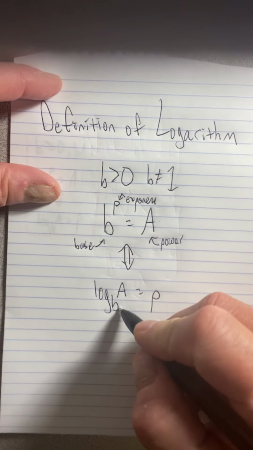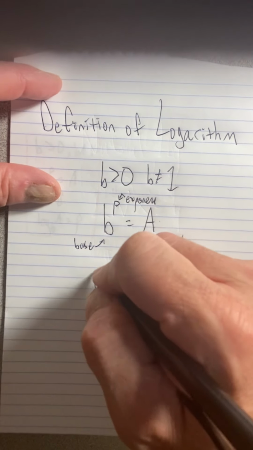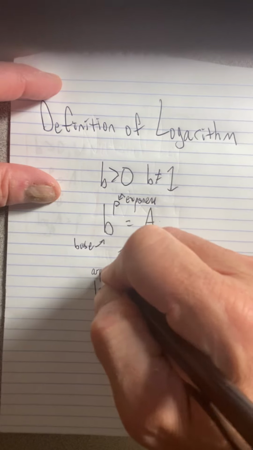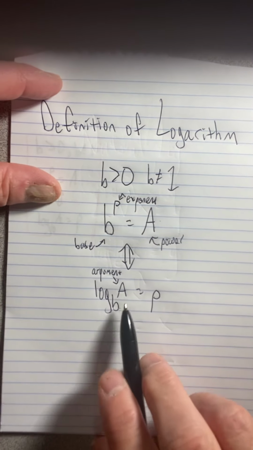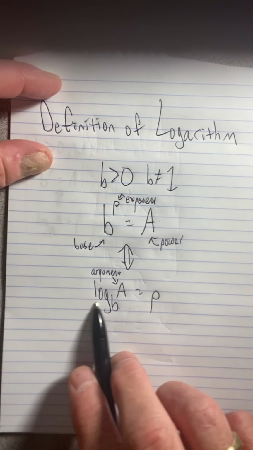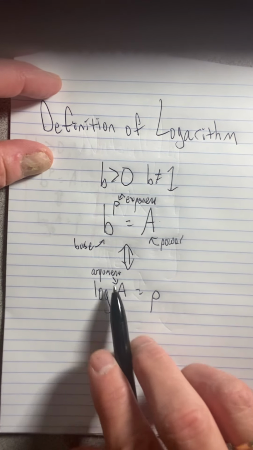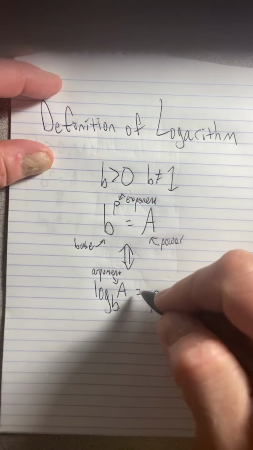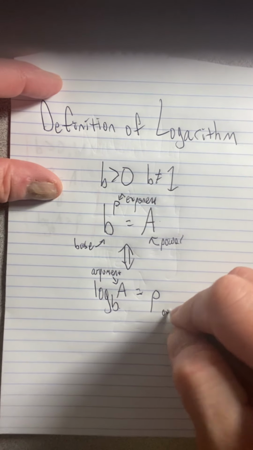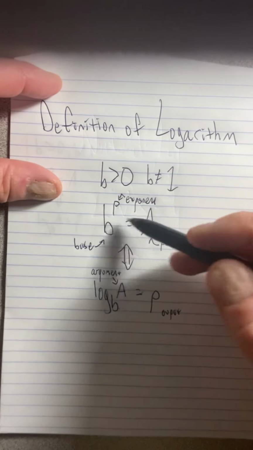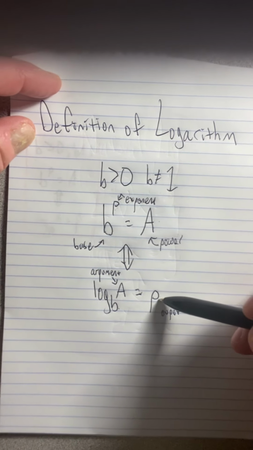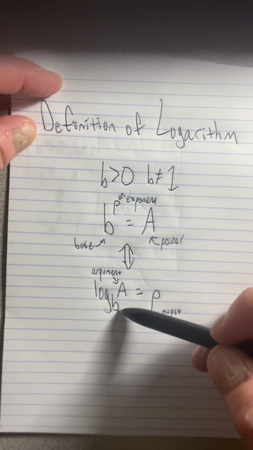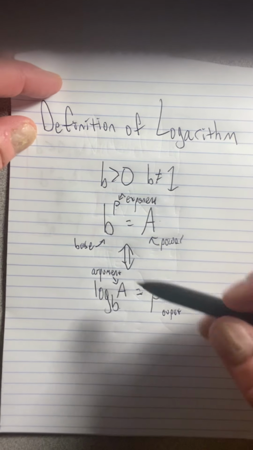Now, logarithms have a base. They have an argument, because all functions have an argument, the thing they operate on. So this is an operator, and it has an operand or argument, and then it has an output, and the output, notice, is the exponent. So logs are defined to be an exponent. And which exponent is it? Well, the exponent you put on the base of the log in order to get the argument.